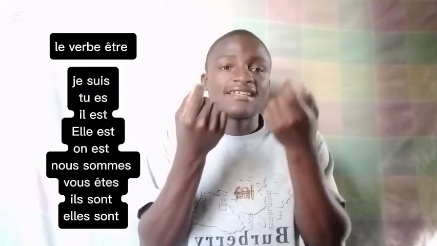Next we have nous, nous sommes. Vous êtes. You know, vous ends with an S, and êtes begins with E. So S and E, they join together and form a readable syllable, which is vous êtes.